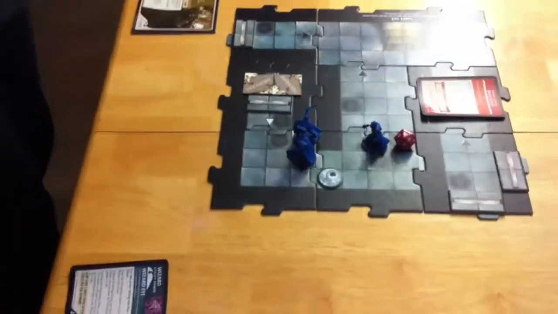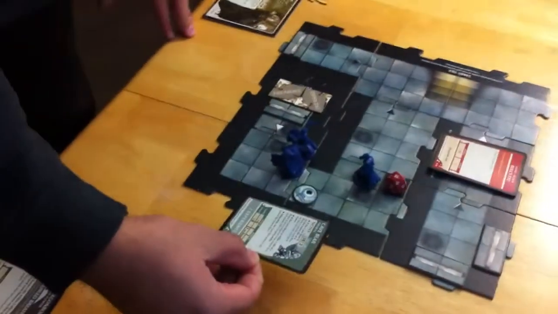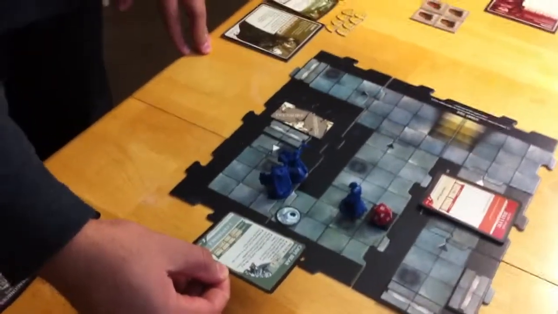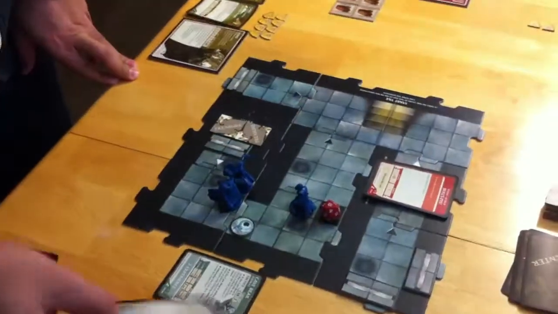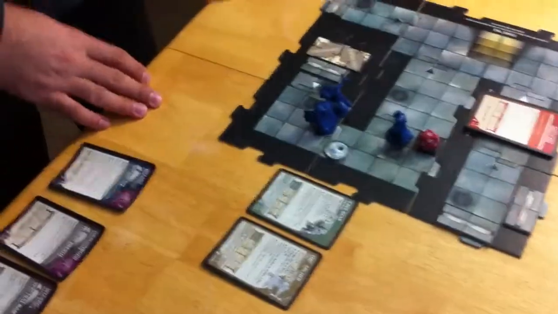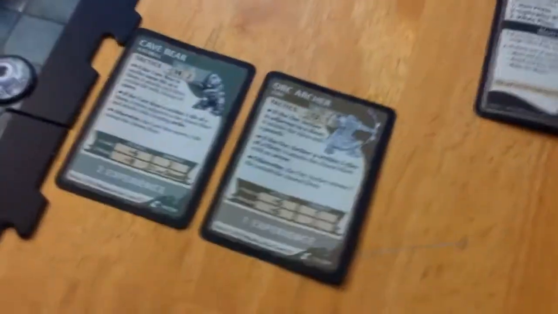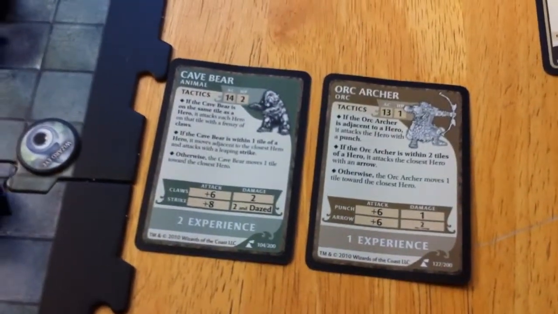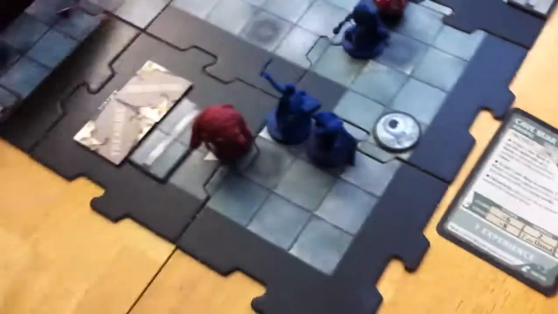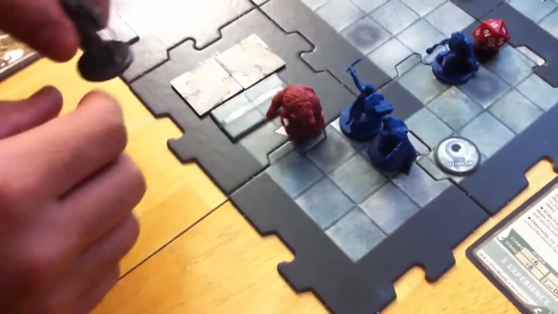And in fact, as the dungeon master, I think that there should be 2 monsters in here because it's a special place. So draw another one. What are they? So we have a cave bear and an orc archer. So the cave bear is this item right here, and the orc archer is this one.